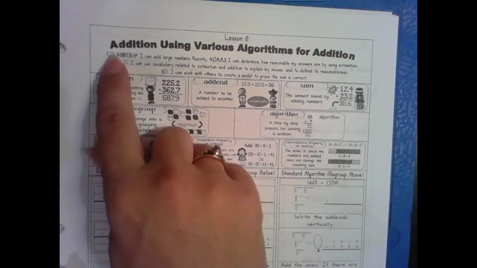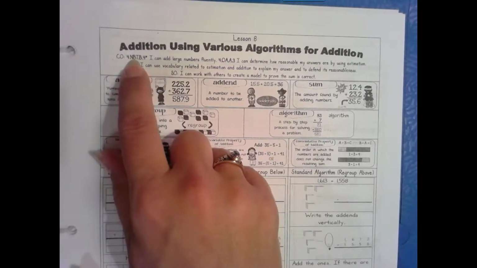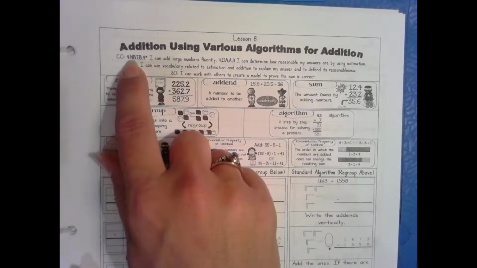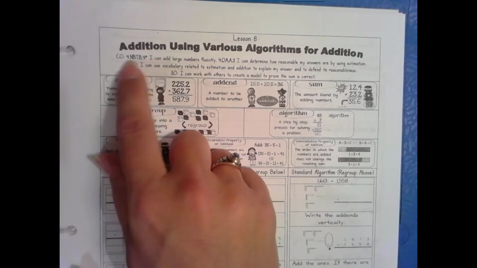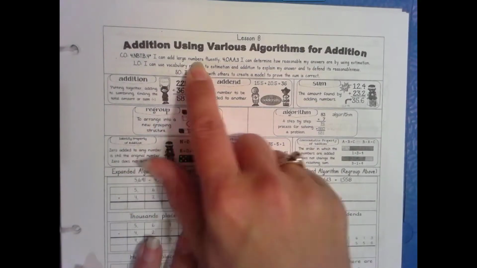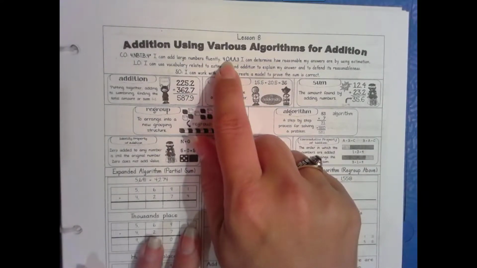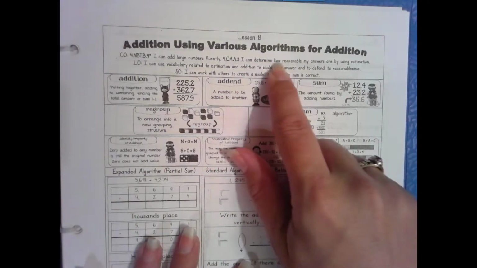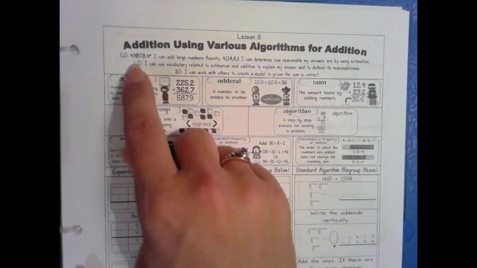So here's our lesson, our content objective, 4.NBT.B.4. So 4th grade, numbers base 10, B4, and this is a star because this is our fluency standard. I can add large numbers fluently. And then we also have 4.OA, so 4th grade, operations algebraic thinking. I can determine how reasonable my answers are by using estimation.